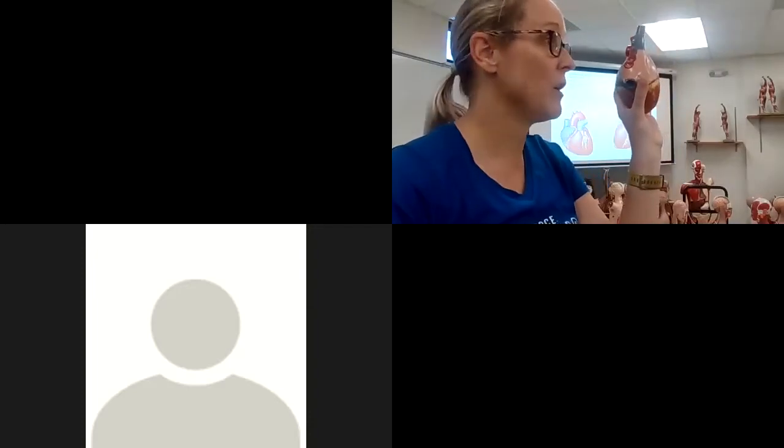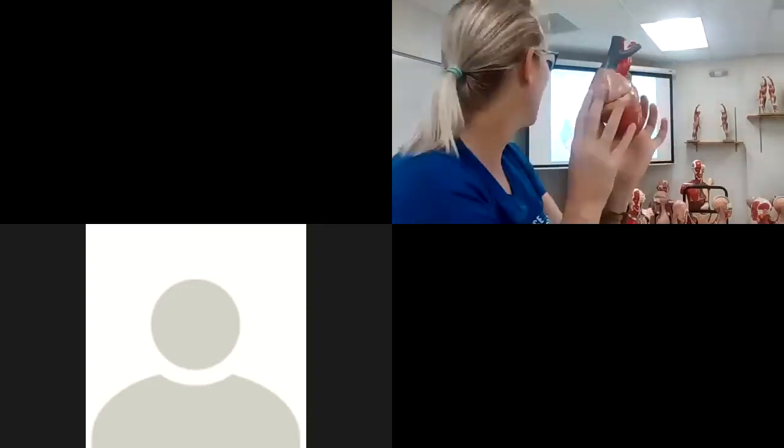So the base is going to be up here. The apex is the pointy end towards the bottom. If we flip it upside down, the base will be at the bottom and the apex, or the pointy part, will go towards the clavicles up towards the top. That's one of the differences from most organs. When we think of a base, we think of the bottom. In this case, it's the superior area where those great vessels are located.